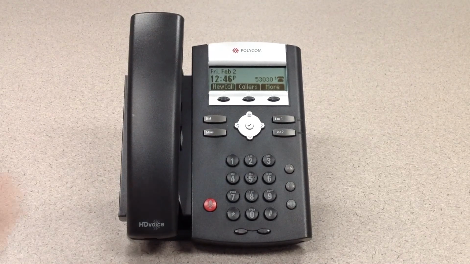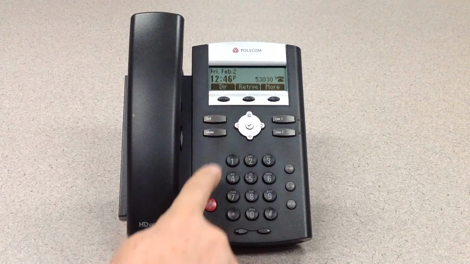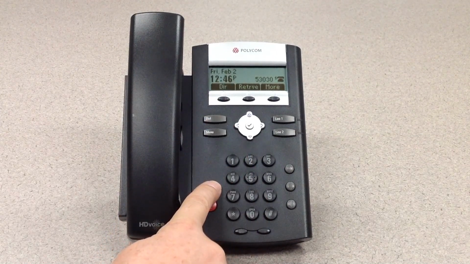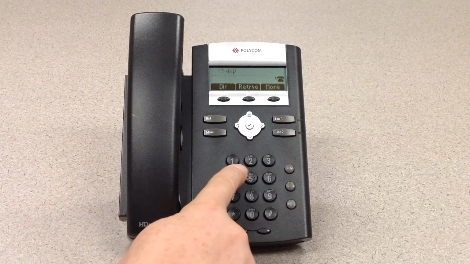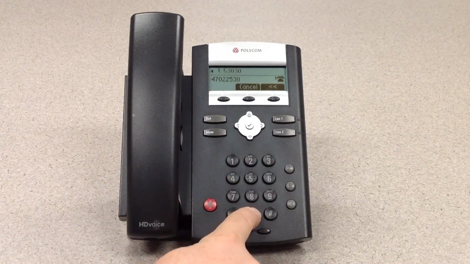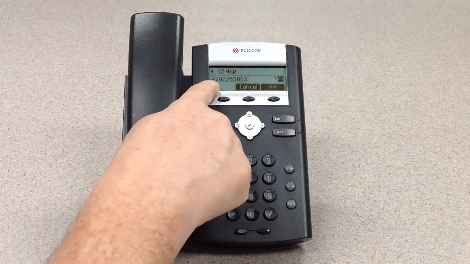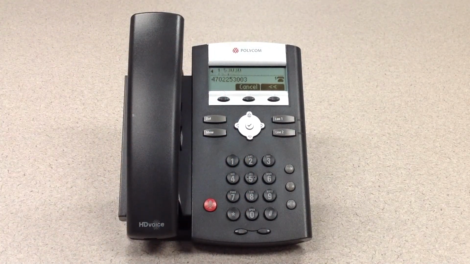You can dial your call using your call lists, your contact directory, or by typing in the number using the dial pad. Please note that when dialing a call outside of your organization and your VDNA network, you do not need to dial a 9 for an outside line. You can simply dial the number you need to reach.